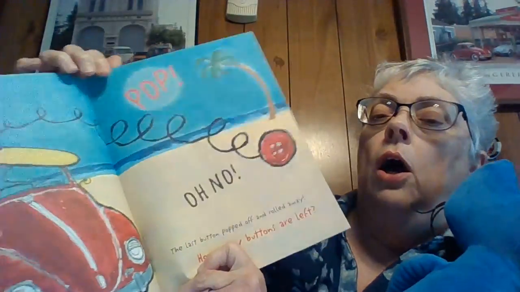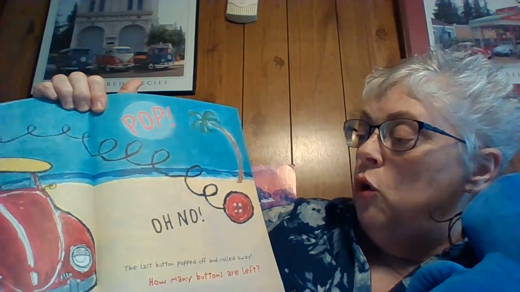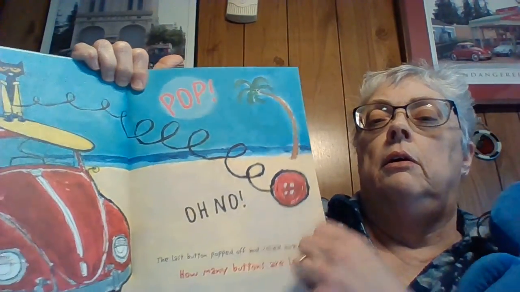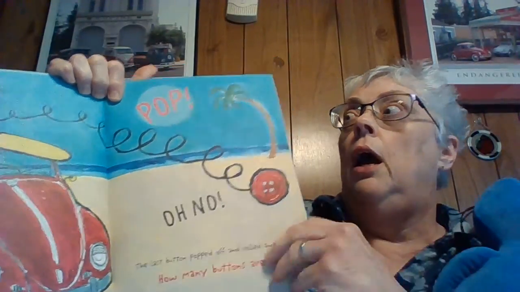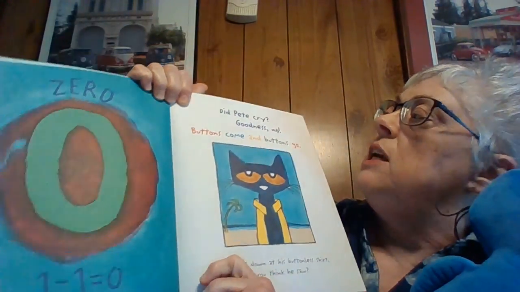Pop! Oh no! The last button popped off and rolled away. How many buttons are left? You have one button and they all go away. How many buttons are left? None. Zero. One minus one equals zero.